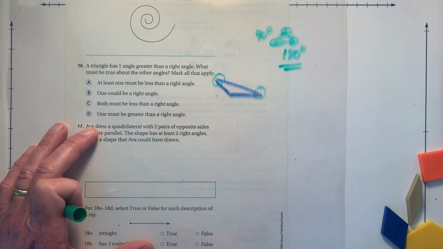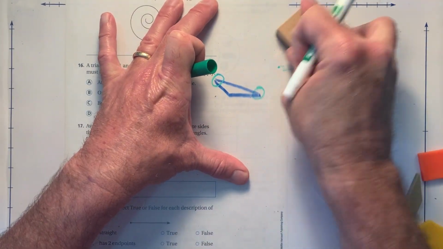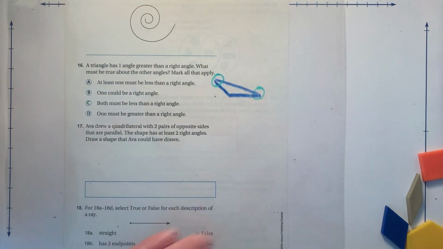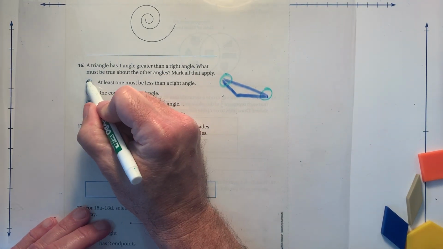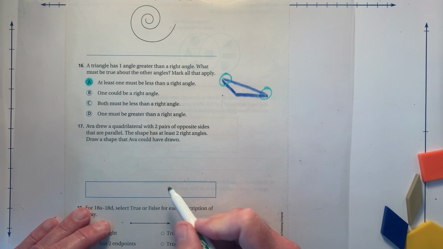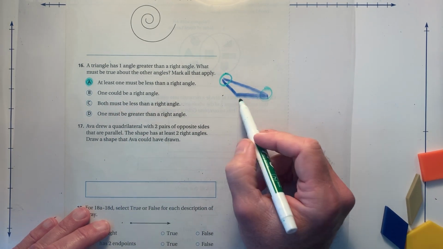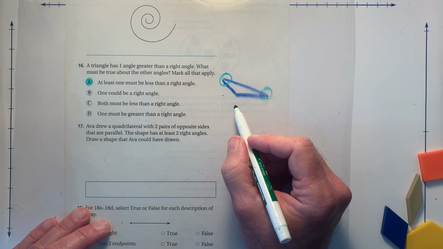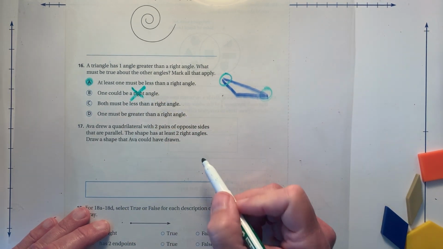So once we have a 90 degree or bigger than 90, we can't have a second bigger than 90 degree. So at least one angle must be less than a right angle. That is true for sure. One could be a right angle. Well, if we have something bigger than 90 degrees, we cannot have one be bigger than a right angle in the same triangle.